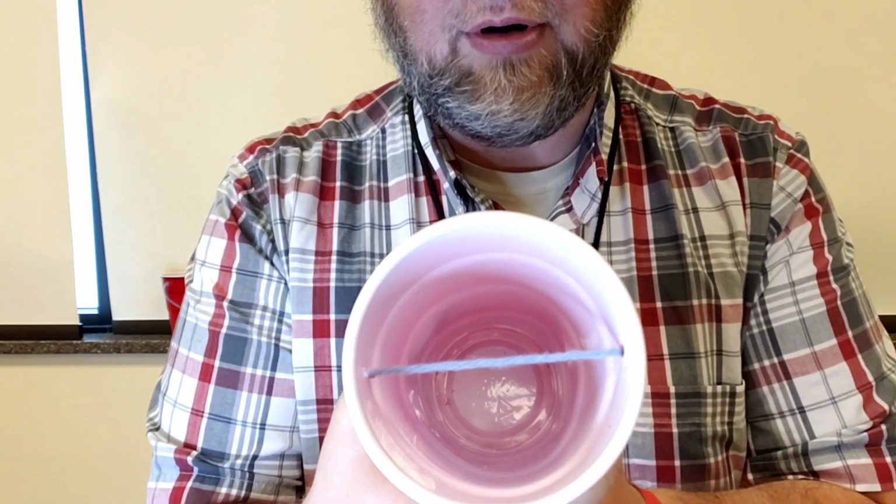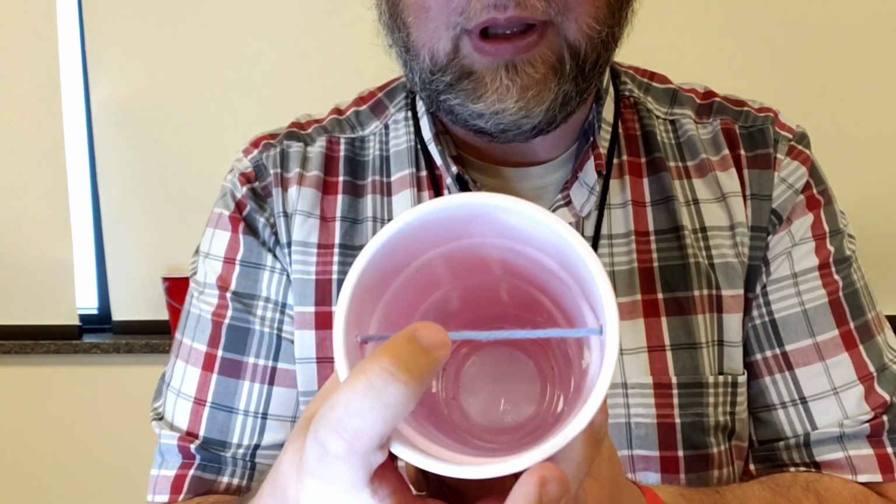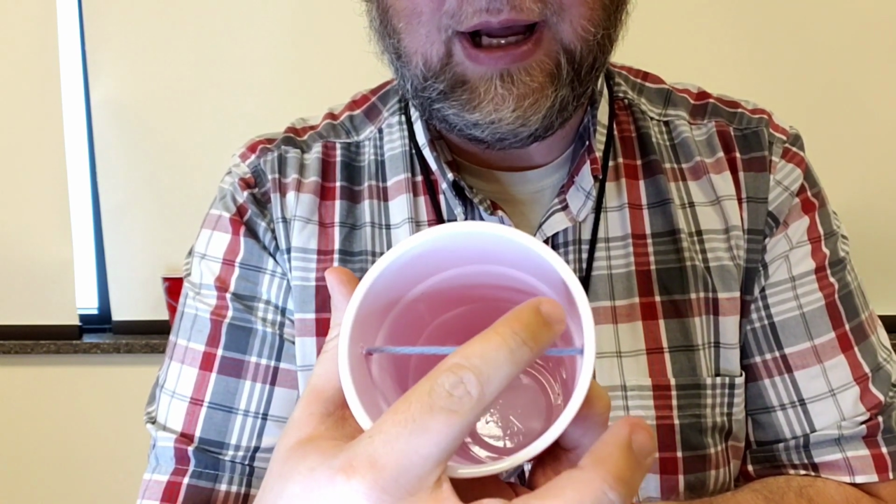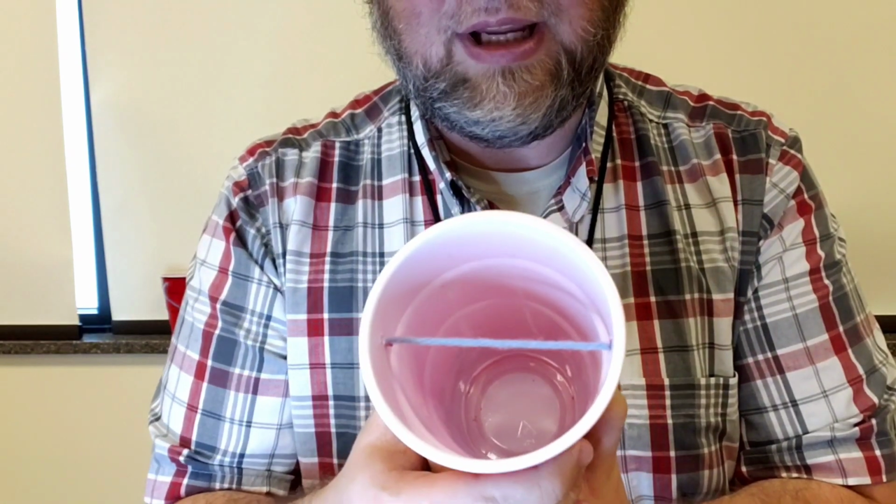Now, I've already put my string through here, but I want to show you what I mean. You want to try to have them straight across so that this little yarn piece here is in the middle. If you do it a little bit too high, it's going to be not even, and then you're going to throw off your balance. I'm going to show you a way that you can fix it if you do mess up your balance, but hopefully you'll try to get it as close as you can.